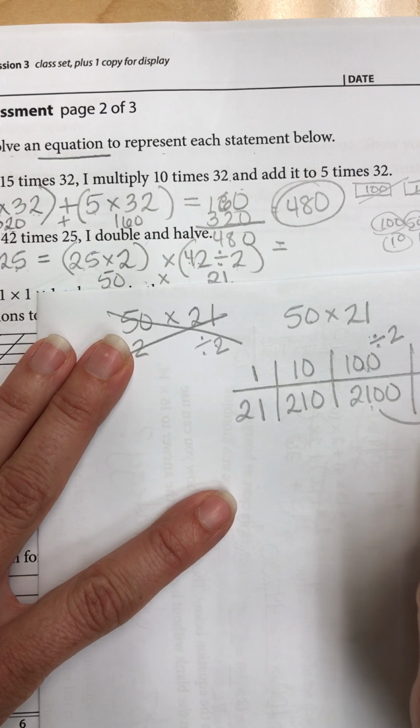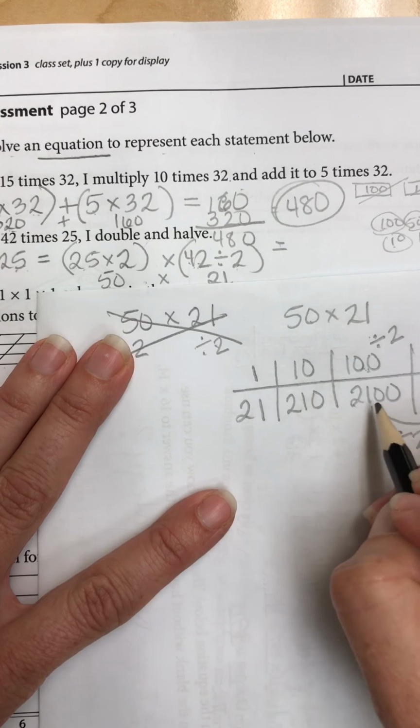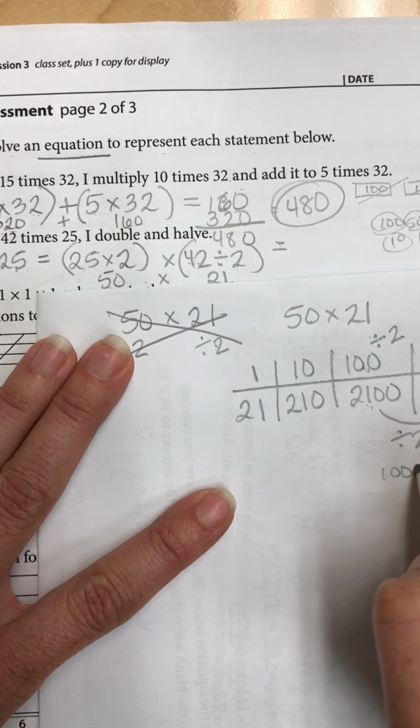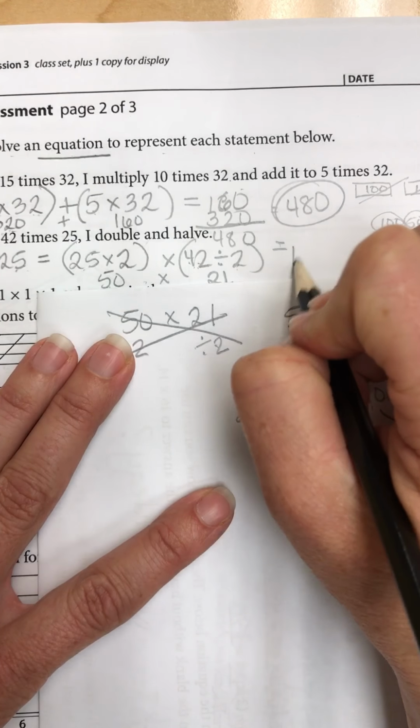And 2100 divided by 2, or cut it in half, well, half of 2,000 is 1,000, and half of 100 is 50. So I have 1,000 plus 50, I would get 1,050. So my answer is 1,050.